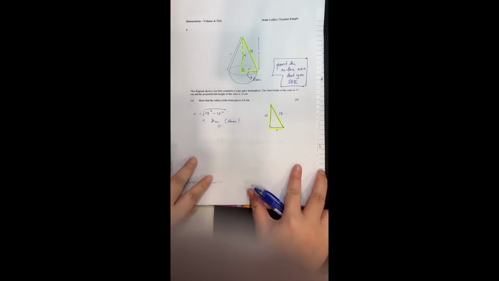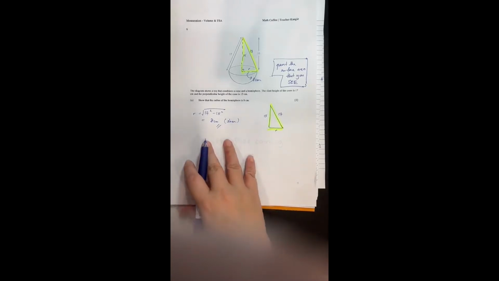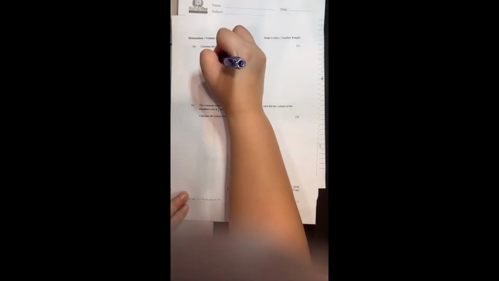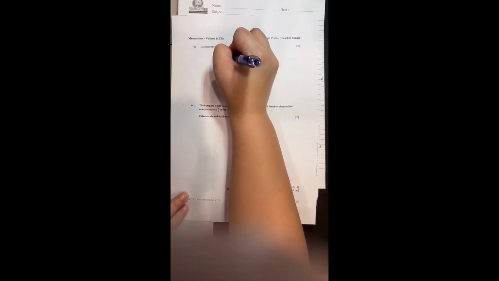Okay, you only paint the area that you see. So that is the total surface area. So this solid right in front of you, you only see the curved surface area of the cone as well as the hemisphere. So actually there's only two faces. Understand?